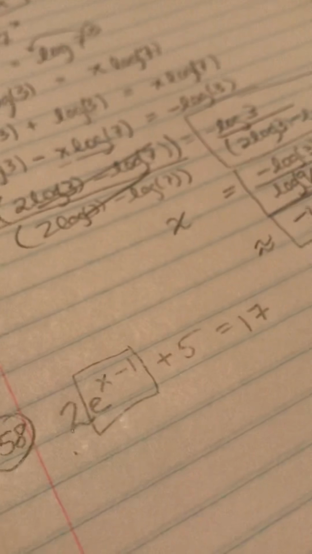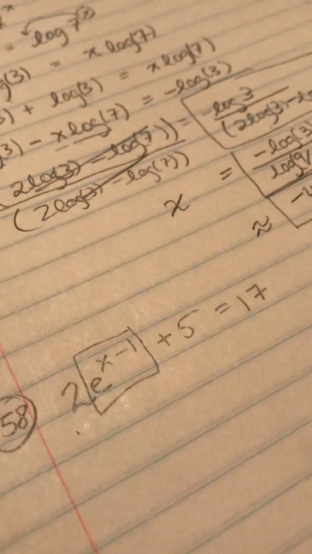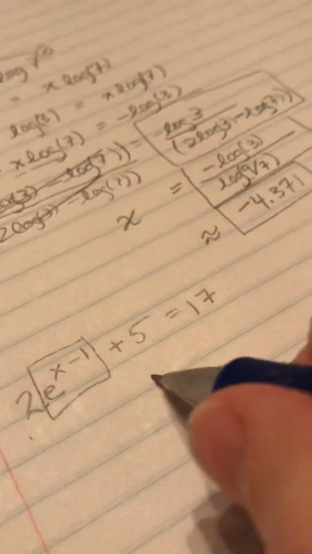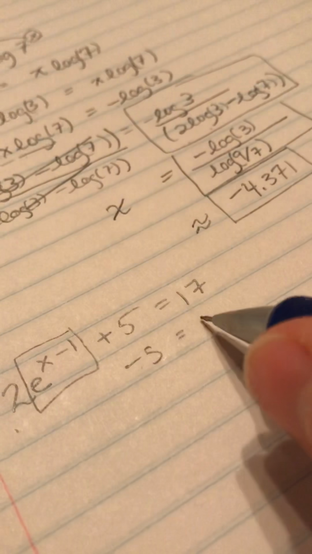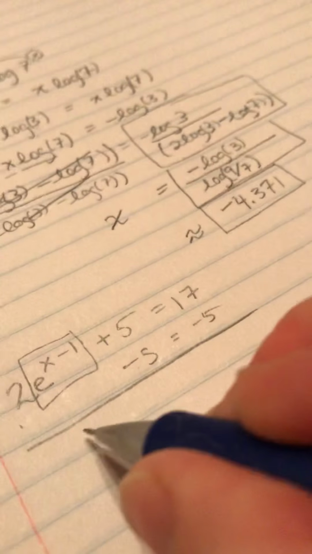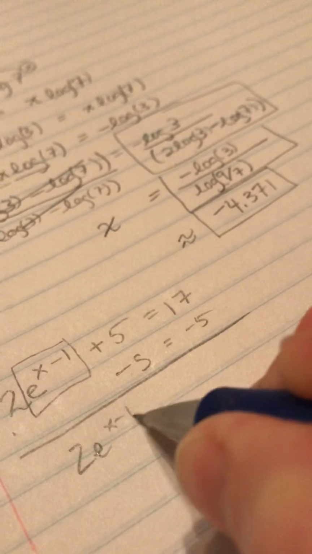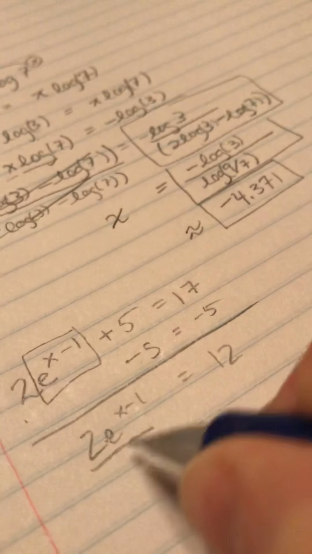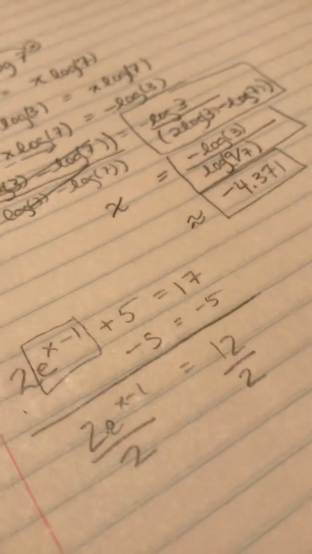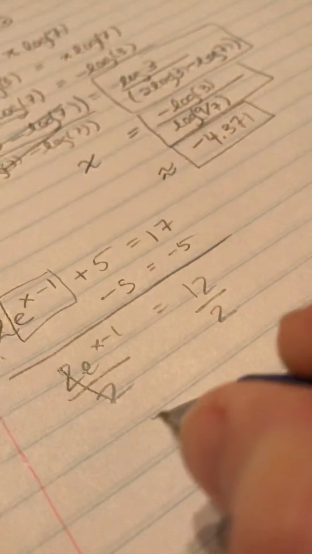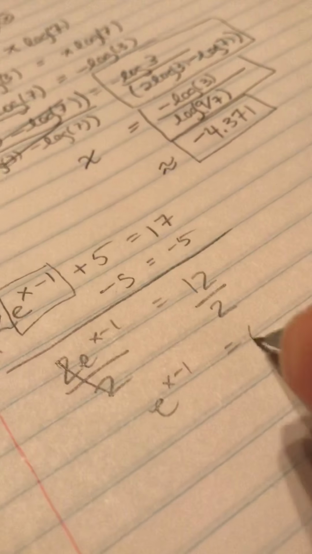You've got to get that exponential all by itself before you can undo it. So you've got to subtract 5 from both sides to get 2e to the x minus 1 equals 12, and make sure you divide by any coefficient that's there. So e to the x minus 1 equals 6.